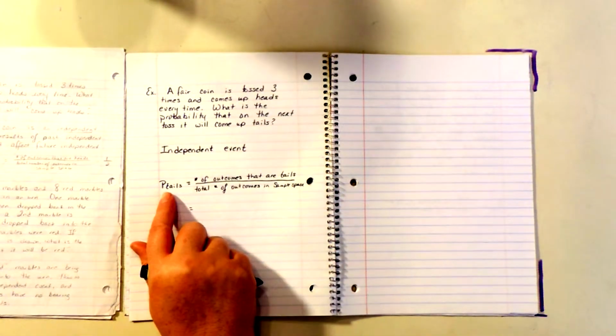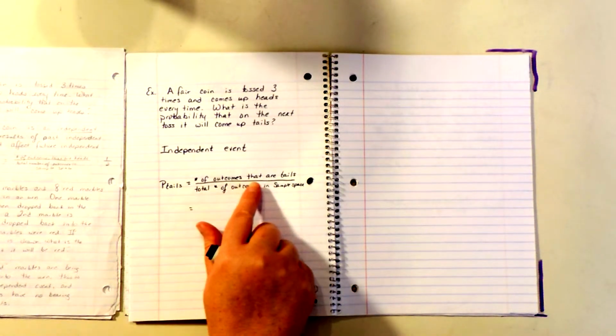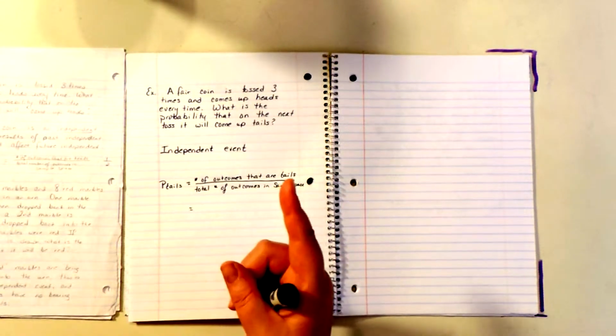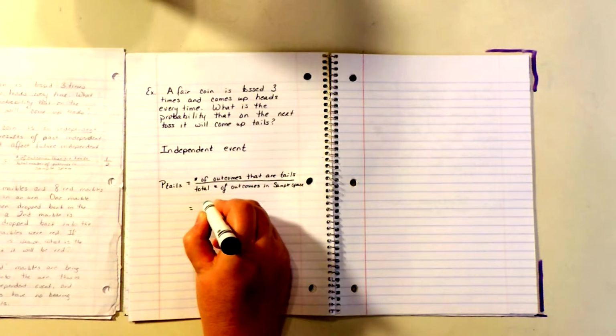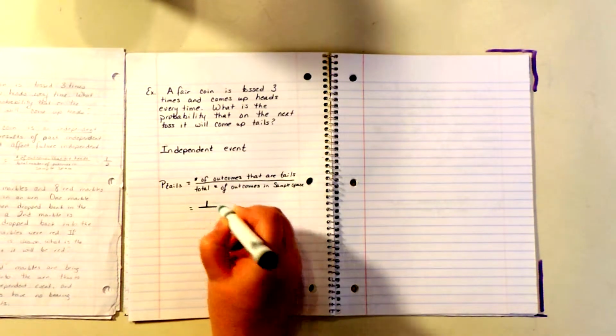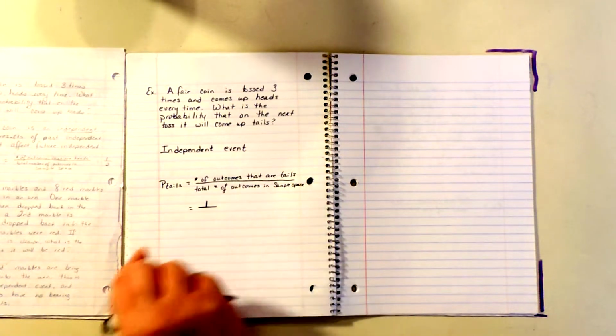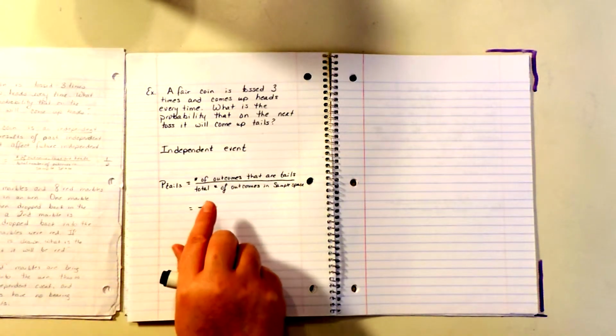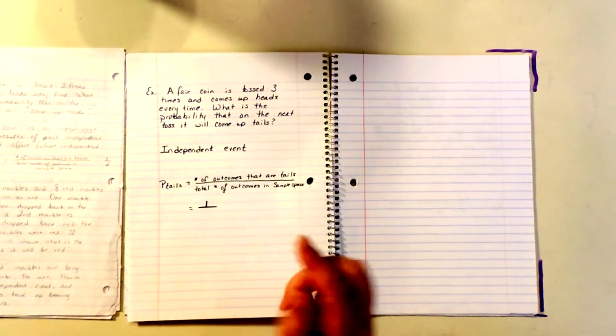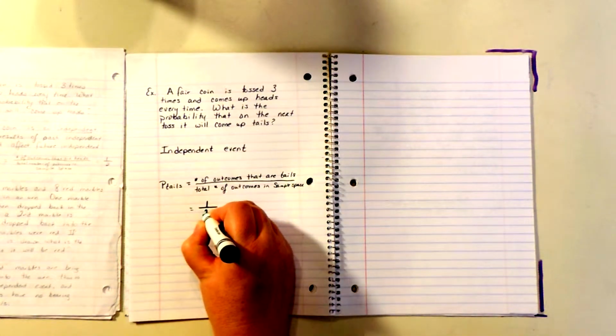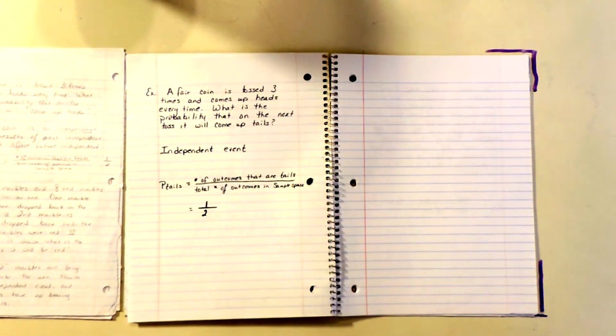So to find the probability, we take the number of outcomes that are tails. We have one coin, so there's one possible outcome that would be tails, over the total number of outcomes in the sample space. In this case, it's a coin toss, so there are 2 possible outcomes in the sample space. So the probability is 1/2, or 50%.